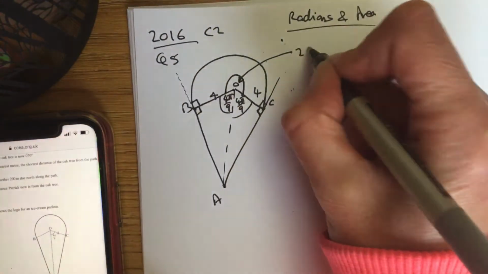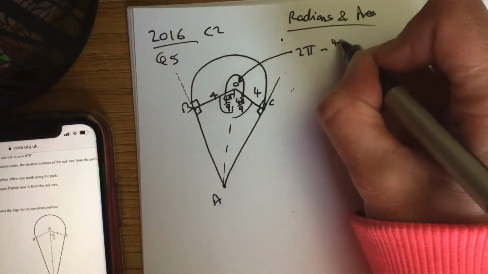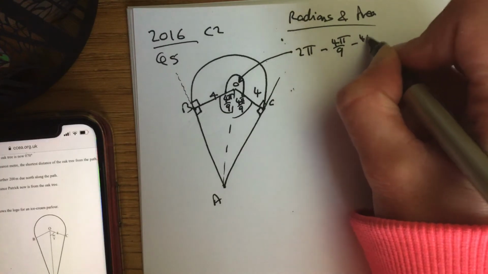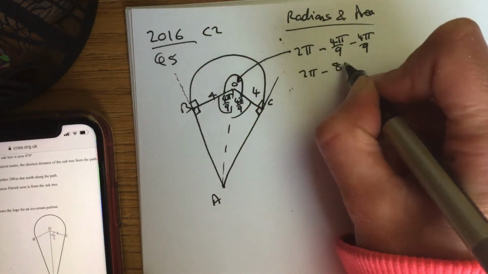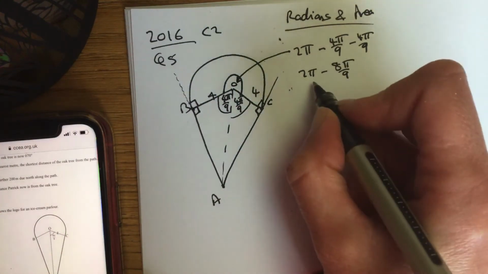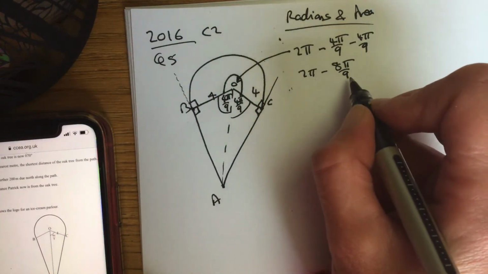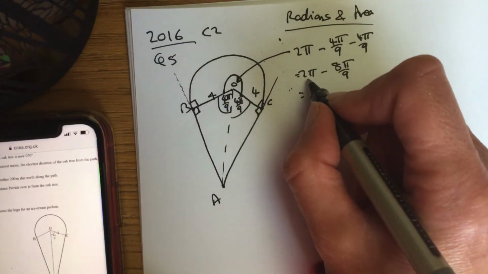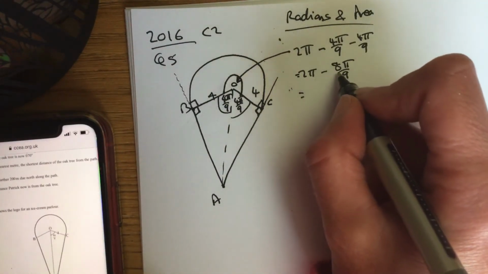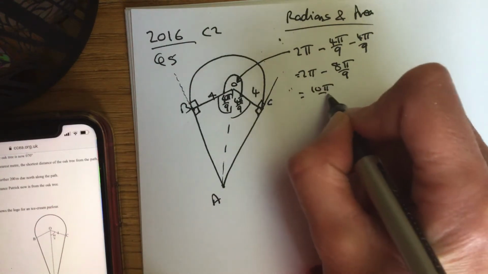So 2 pi, take away the two angles I have, 4 pi over 9 and 4 pi over 9. So 2 pi, take away 8 pi over 9. 2 is the same as 18 over 9. So taking them away leaves an angle in there. That's 18 pi over 9, take away 8 pi over 9 is 10 pi over 9.